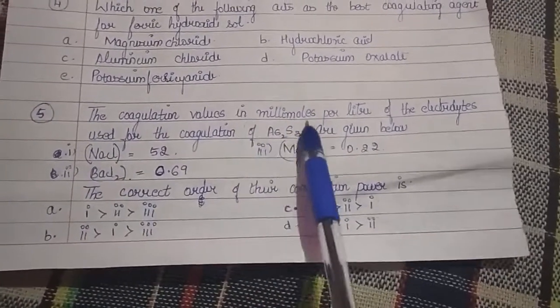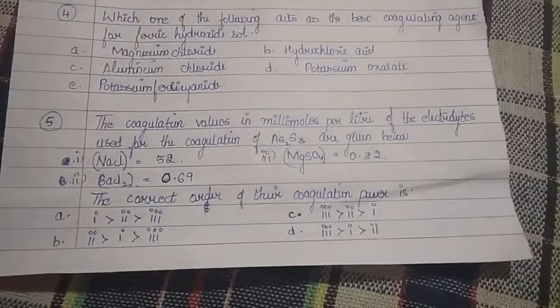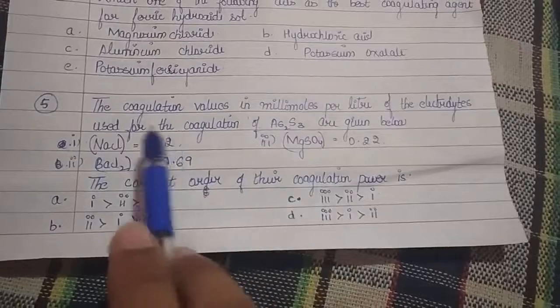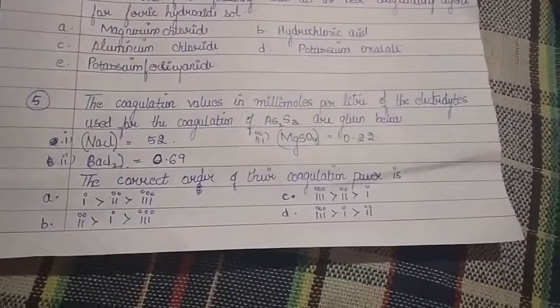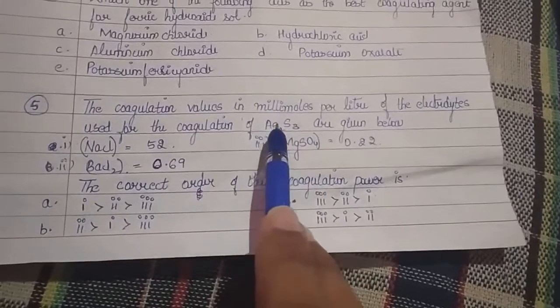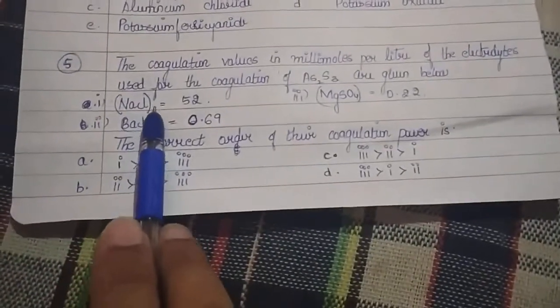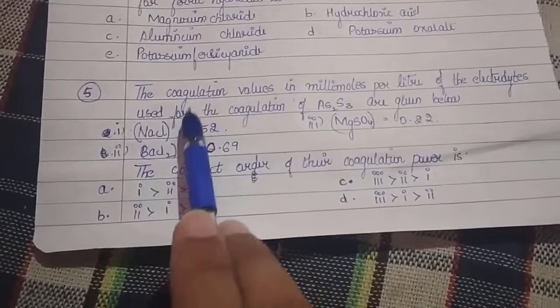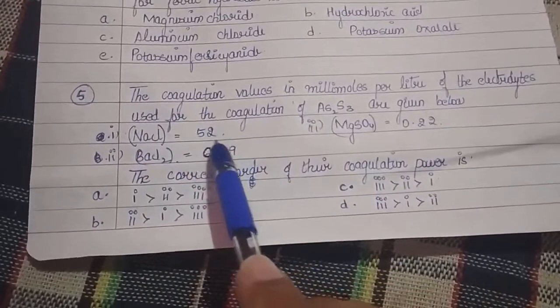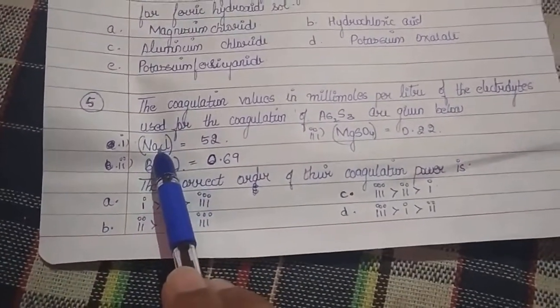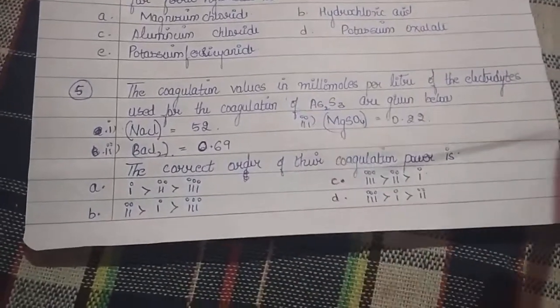So arsenic sulfide, and we know sulfide salts will be negatively charged salts. That is the common thing we know. Now, whatever electrolytes they have given, they have measured their coagulative values to coagulate the negatively charged salt, arsenic sulfide. They have given NaCl coagulative value as 52. Able to understand? This is the minimum concentration: 52 millimoles per liter of NaCl is required to coagulate arsenic sulfide in 2 hours.